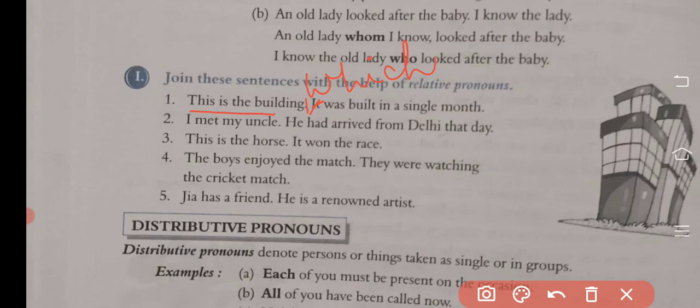I met my uncle. He had arrived from Delhi that day. I met my uncle, this full stop you have to remove from here, right? Now for uncle we are using who. So I met my uncle, remove the full stop, and in its place you have to put who. He also you have to remove from here. So the sentence is, I met my uncle who had arrived from Delhi that day, right? So with who you have joined the sentences. Please don't forget to remove the full stop and add who instead of the full stop and he.